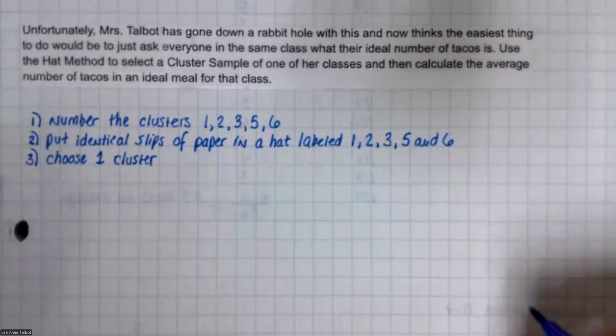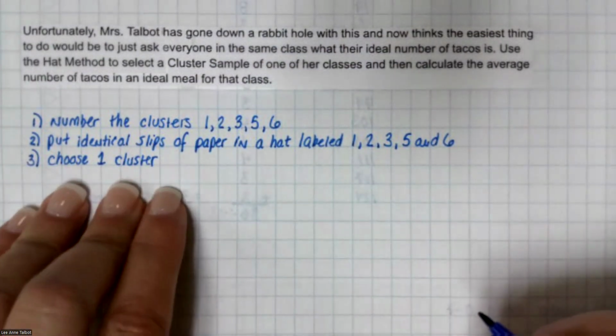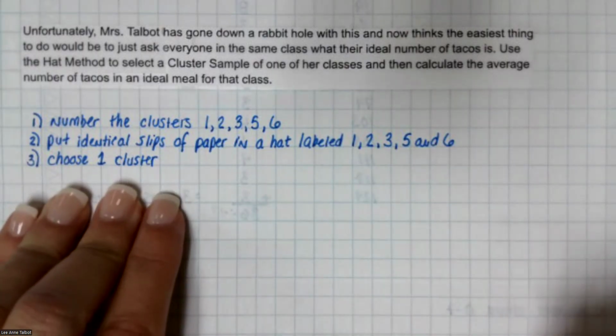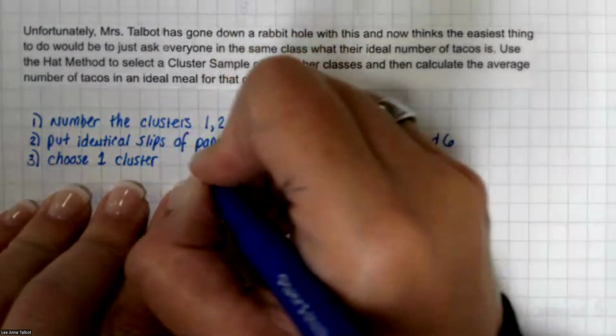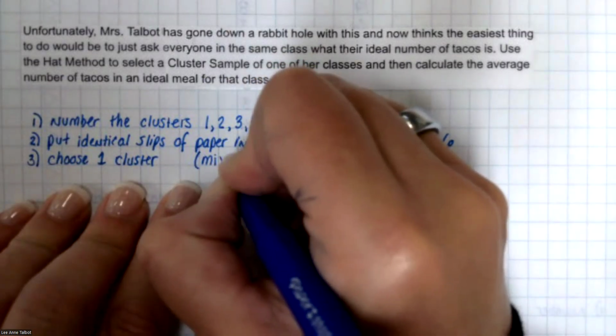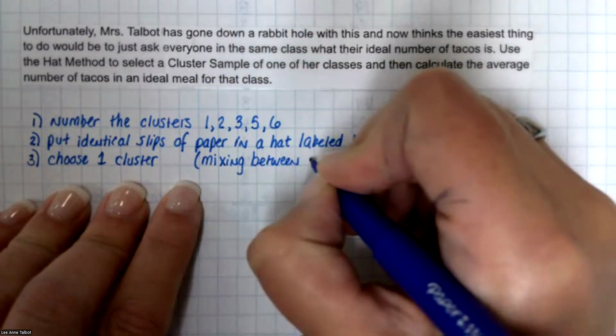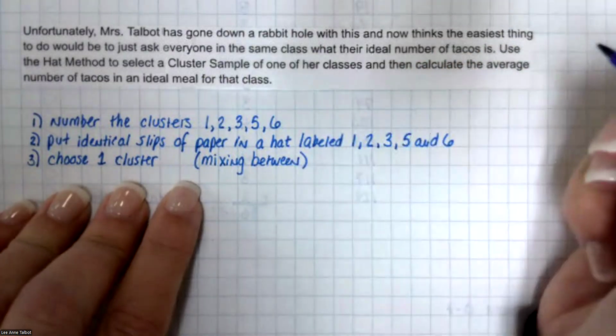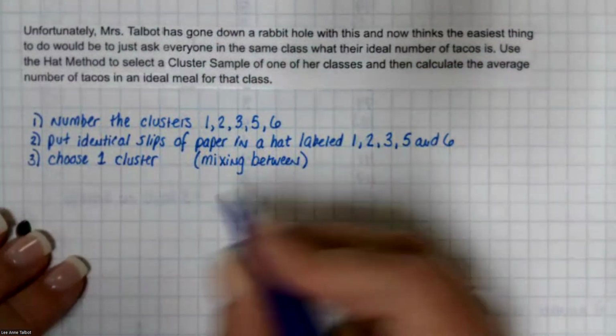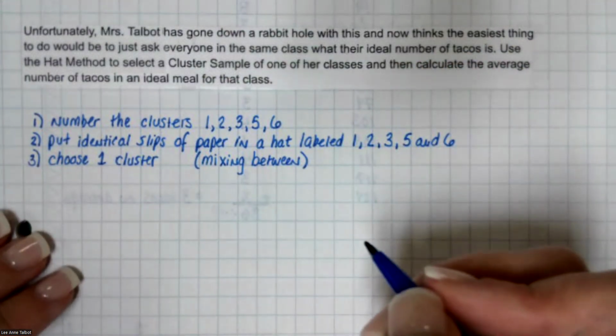Okay, now in this one, we're going to choose one. Most of the time, you would hopefully choose more than one, but just make sure that you do that when you're doing the hat method.